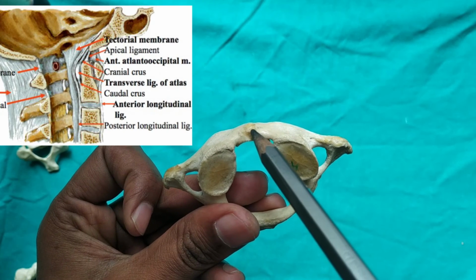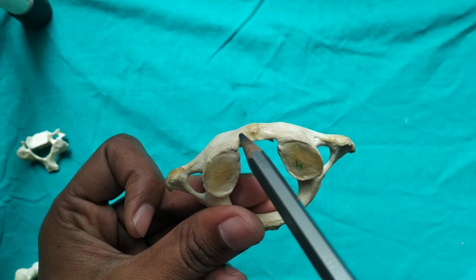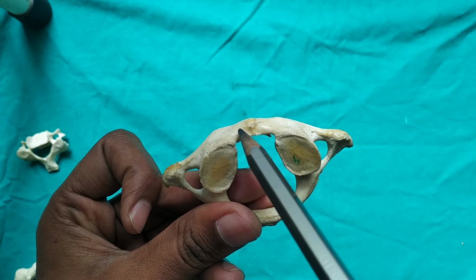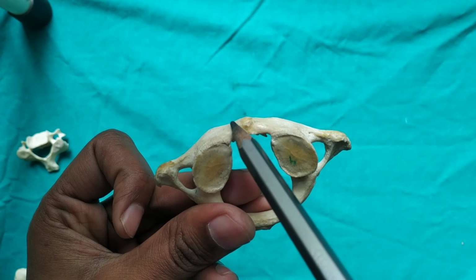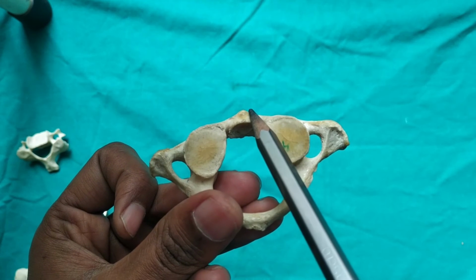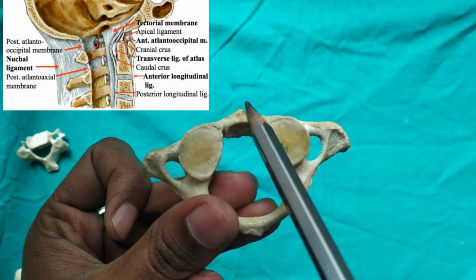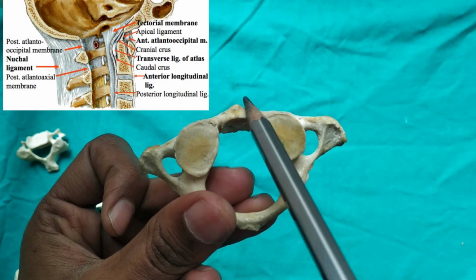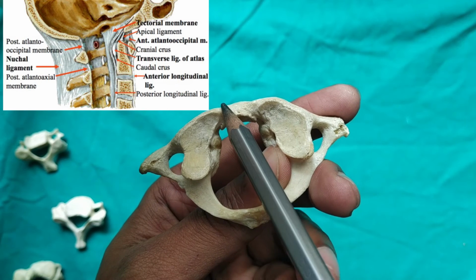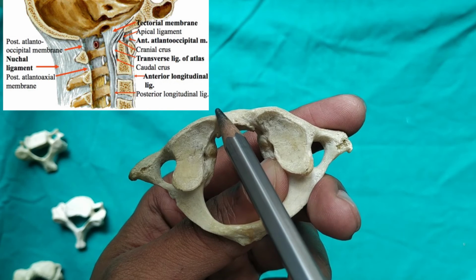Now the attachments. Over this anterior tubercle, we have attachment of the anterior longitudinal ligament, and on each side of this anterior tubercle, we have attachment of the upper oblique part of the longus colli muscle. Then the upper border of the anterior arch gives attachment to the anterior atlanto-occipital membrane. Then the lower border of the anterior arch provides attachment of the lateral fibers of the anterior longitudinal ligament.